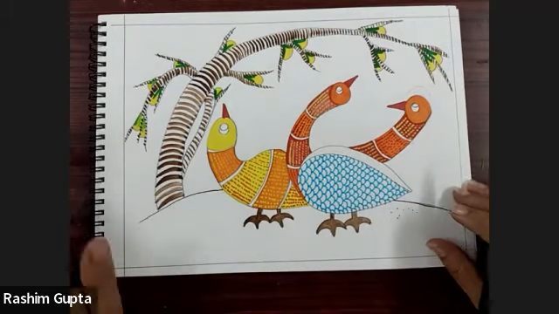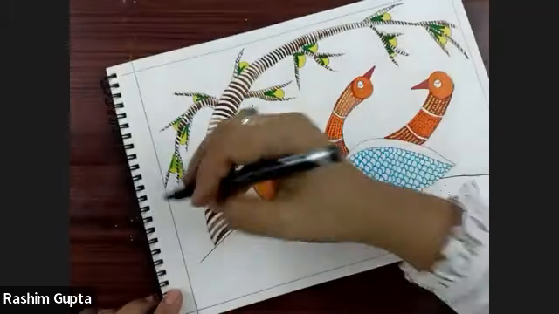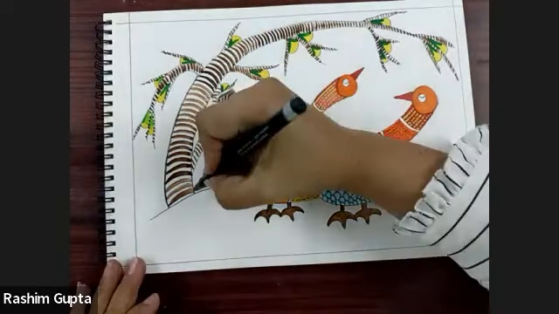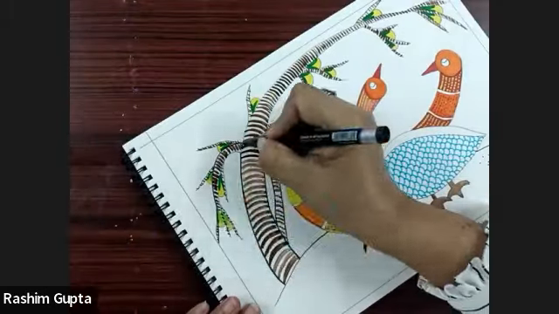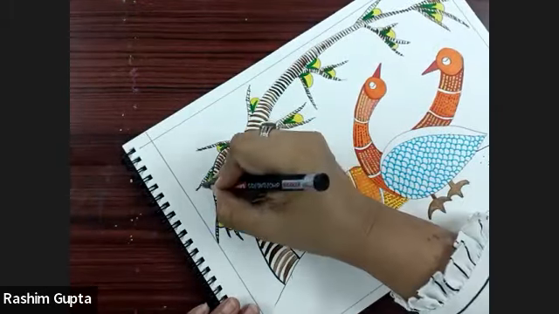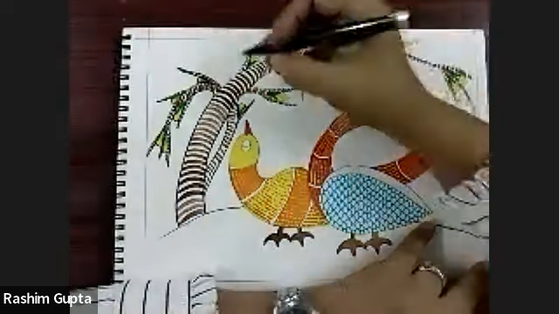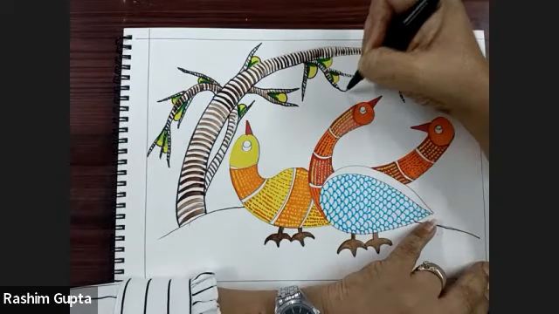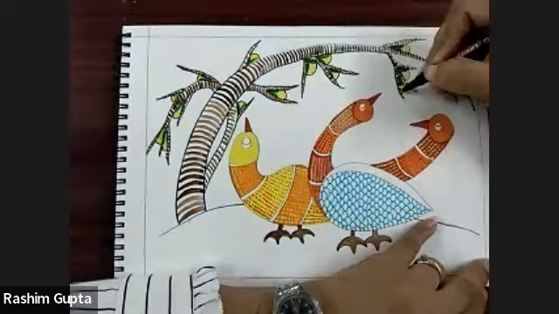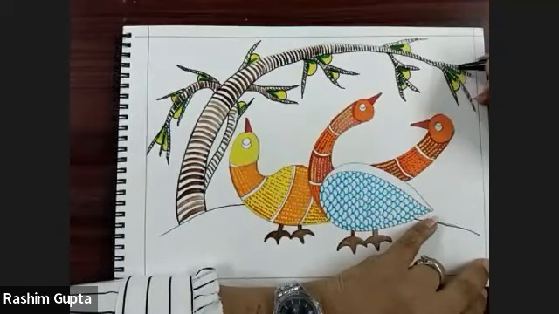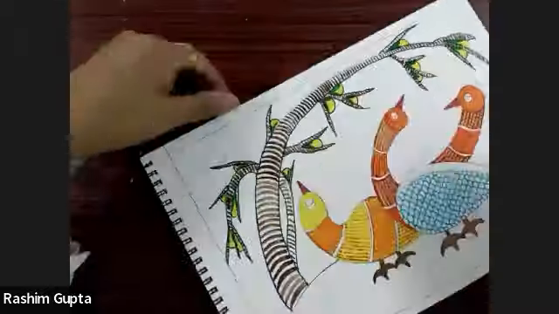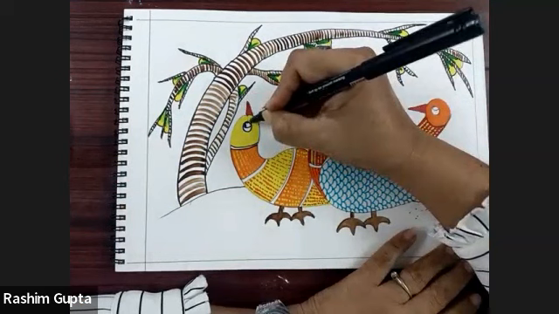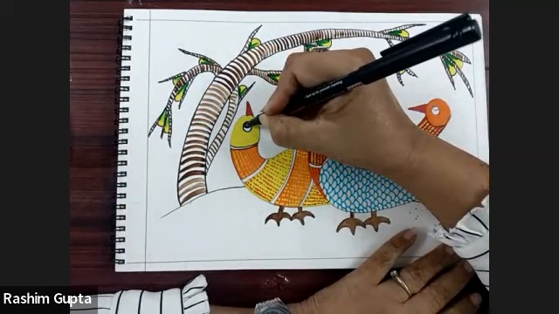And the tree is almost dry, so I can make the outline. Now we will fill the eyeball and I'm going to leave some white shine in the eyeball.